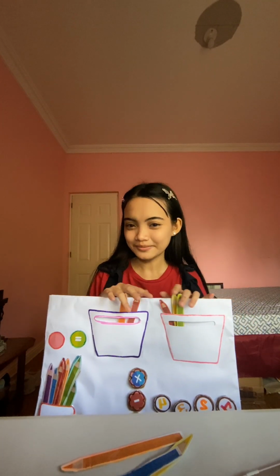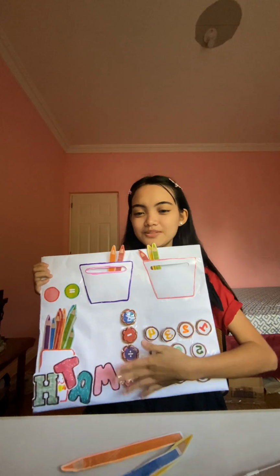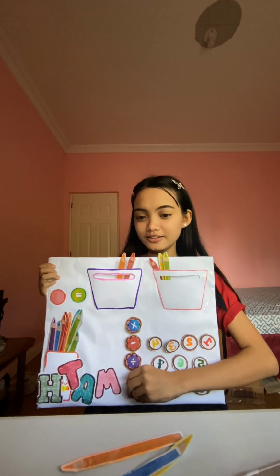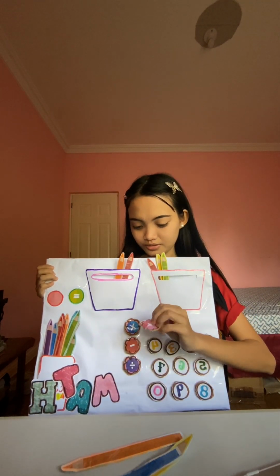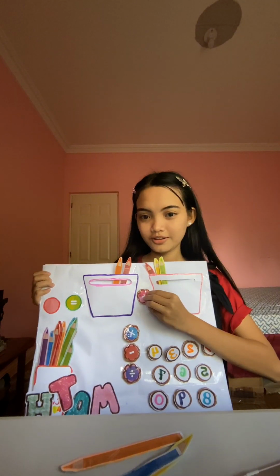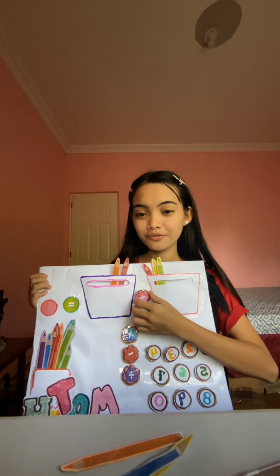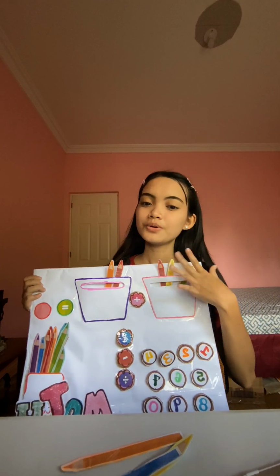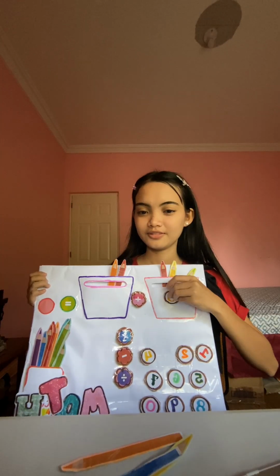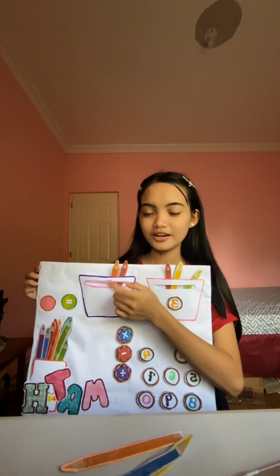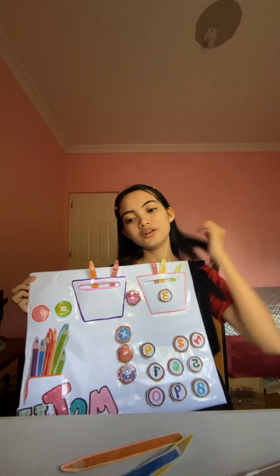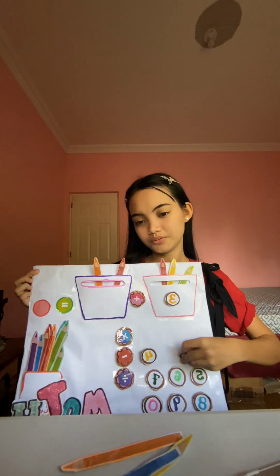So what are we going to do? Let's add them together. Let's put the addition sign in the center. And the number of pencils: for this one we have 3, and the other one that you have is 2.